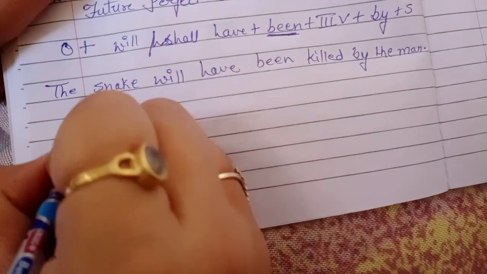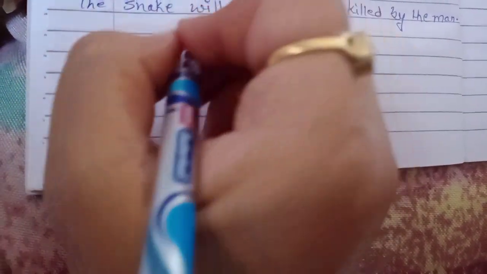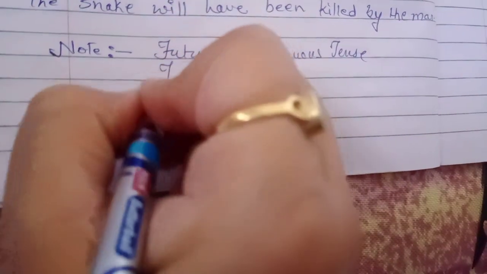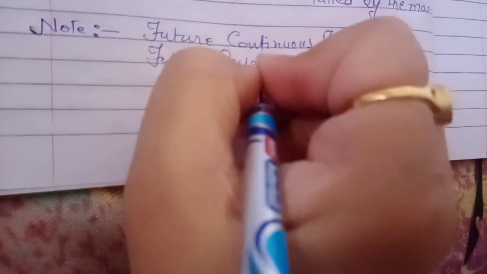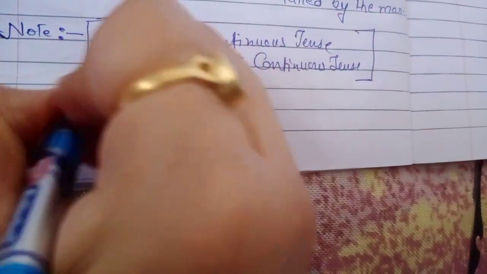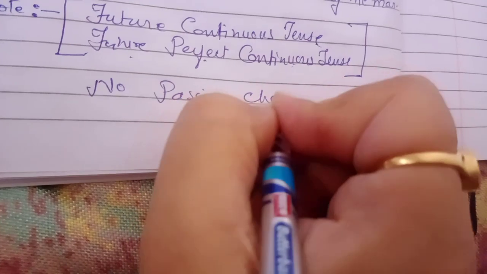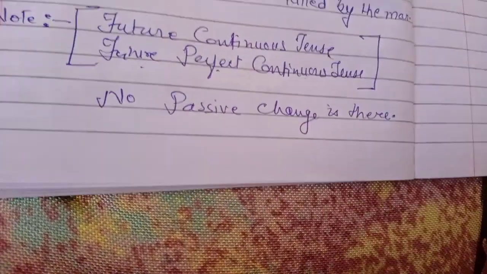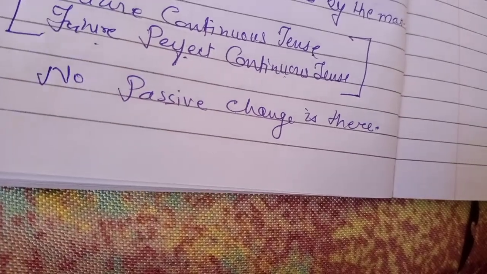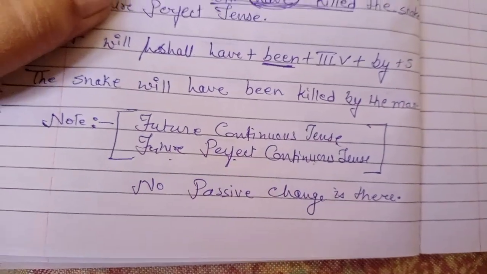Now students, one again important note in future tense. In future tense, students, there is no passive voice in future continuous tense and in future perfect continuous tense. If your sentence is in future continuous tense or future perfect continuous tense, no passive change is there. Similarly, I have told you in present tense and past tense, if the sentence is in present or past perfect continuous tense, there is no passive voice.